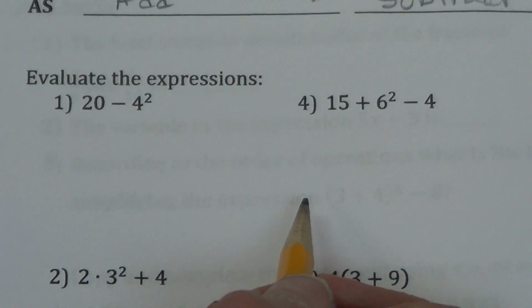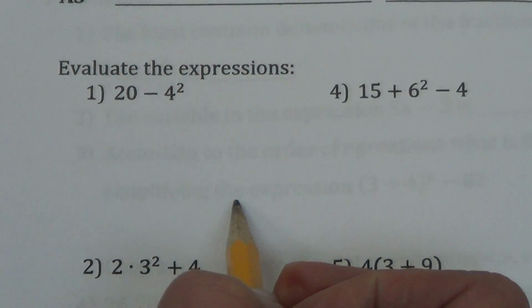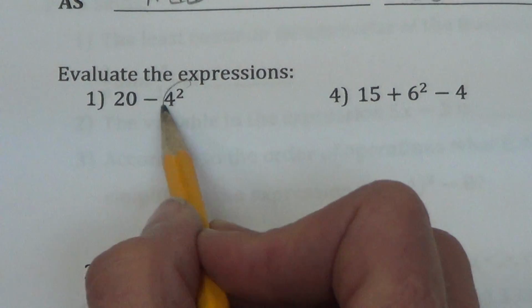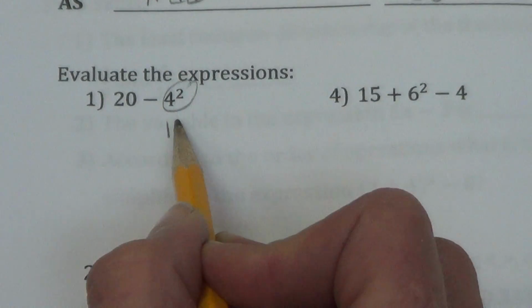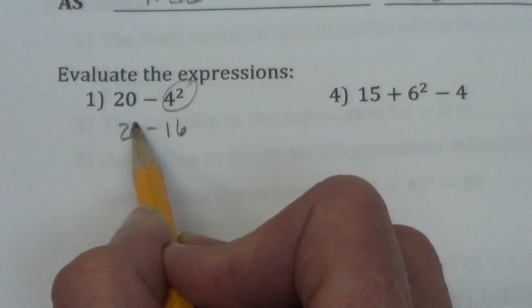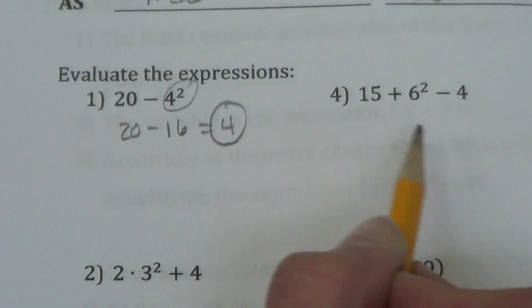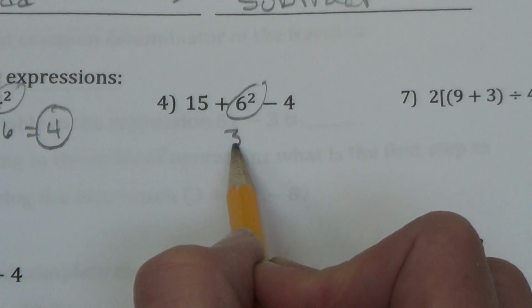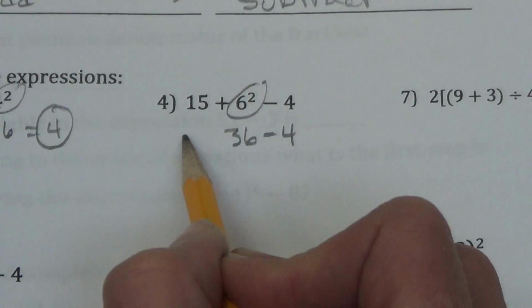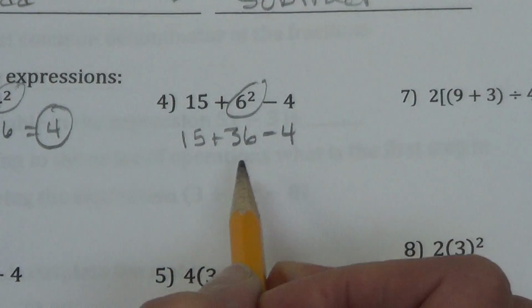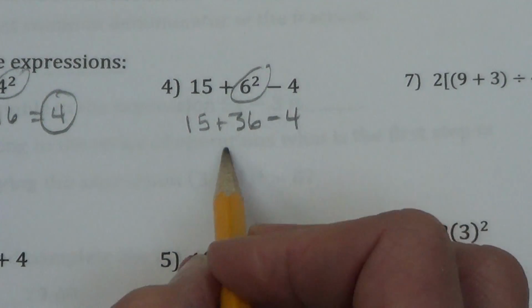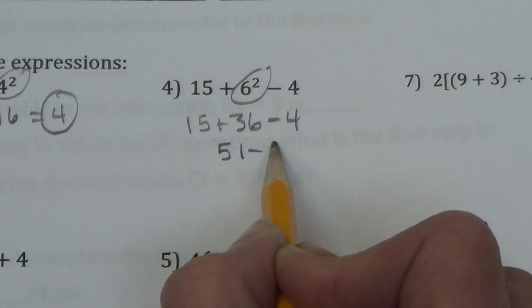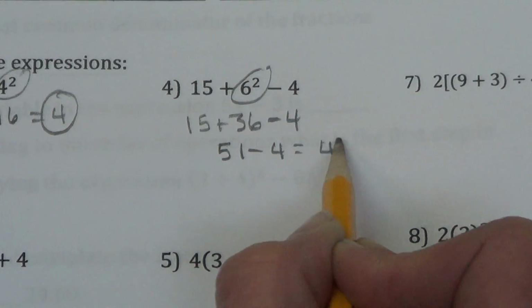Okay. Now we evaluate some expressions here. First thing is the exponent. So we do 4 times 4 is 16. 20 minus 16 is 4. Next expression, we do exponent first, that's 36. Bring down the minus 4, the plus 15. And we do 15 plus 36 is 51. Minus 4 is 47.